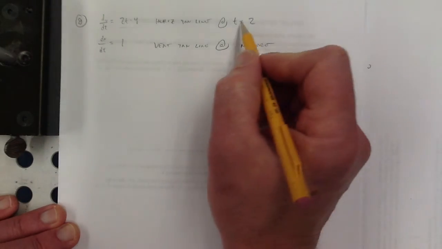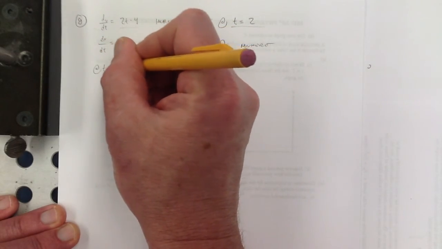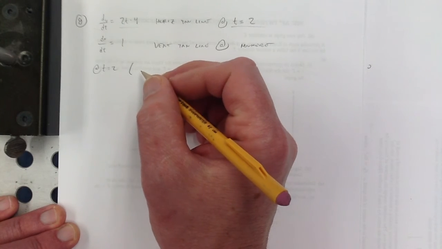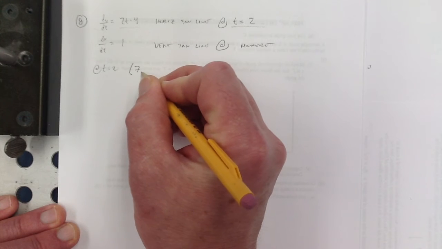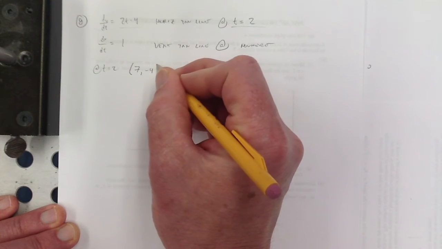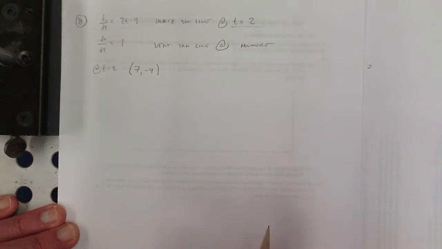Okay, so at t equals 2, the point is, now I'm going back and plugging the 2 in to find my x and my y coordinates. Right? Because it asked for what's the point, not what's the t value, but what's the actual point. So that's why I had to go back and do that.